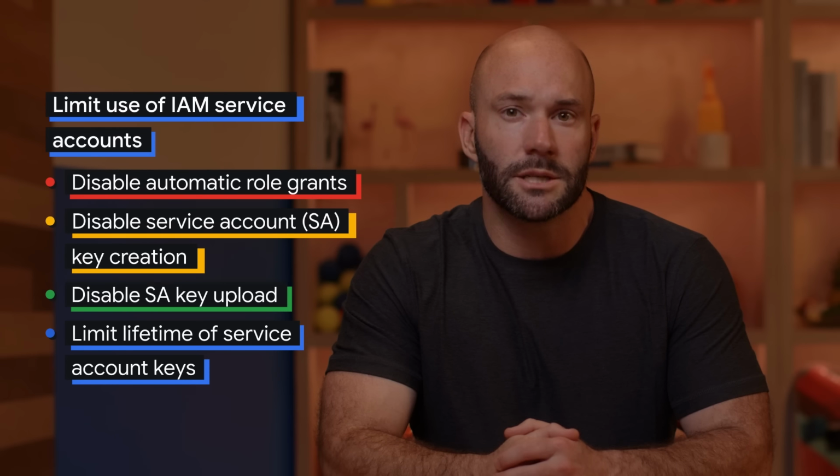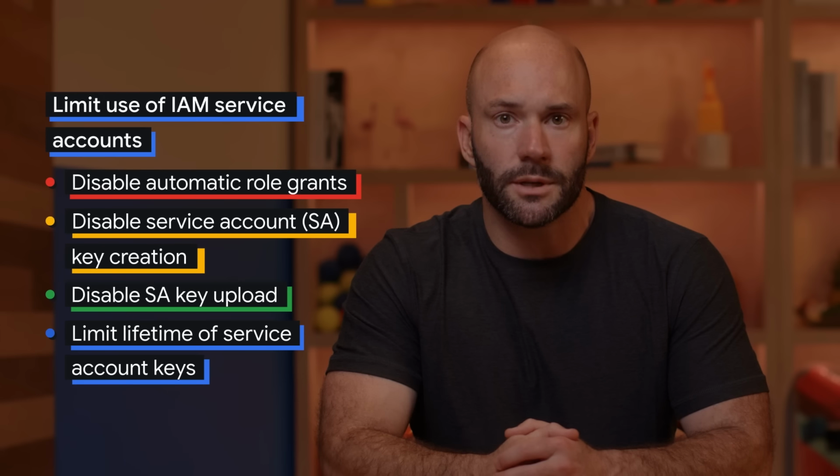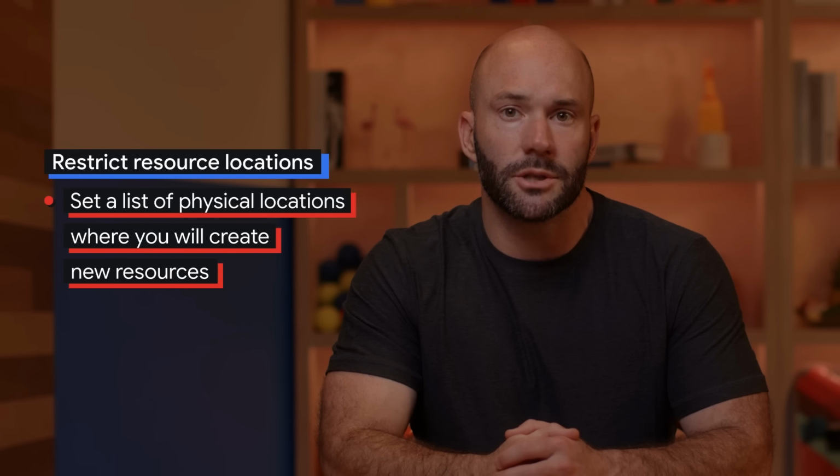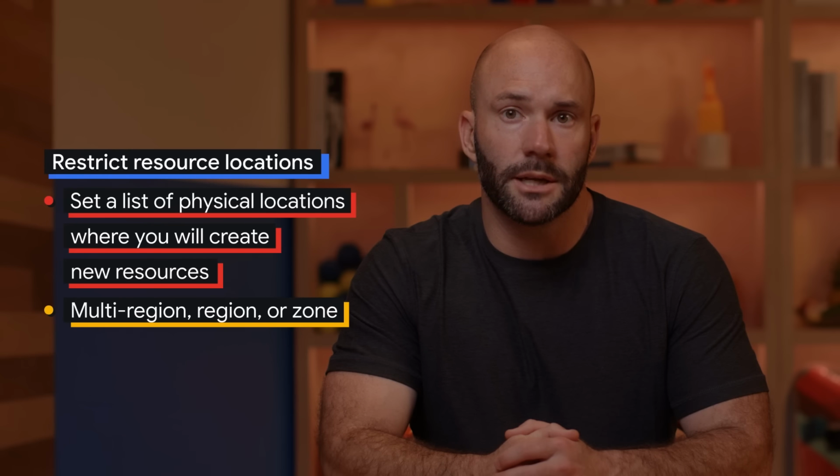Making sure your organization policies surrounding service accounts are configured properly helps your organization follow the principle of least privilege by making sure accounts have only the access they need. You can use the Restrict Resource Locations constraint to set a list of physical locations where you will create new resources. Permitted resource locations can include multi-regions and zones.